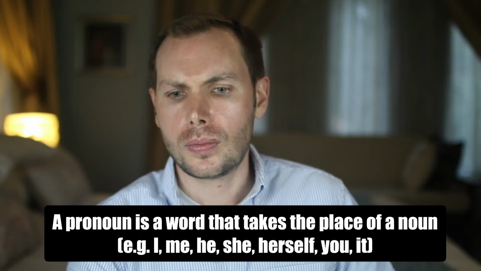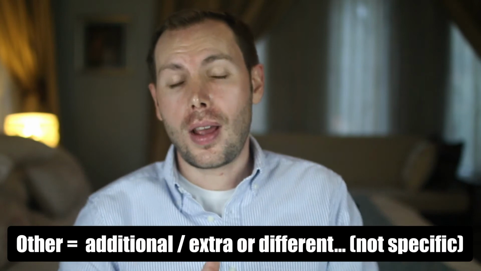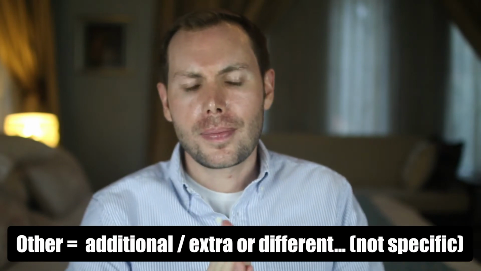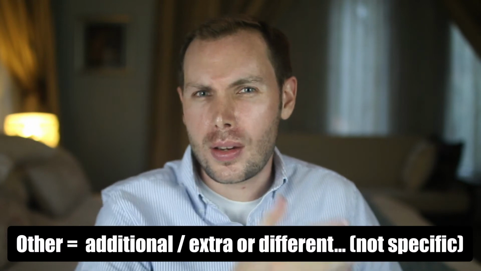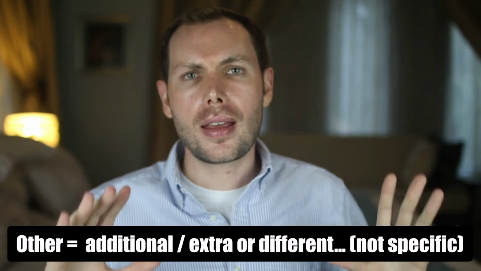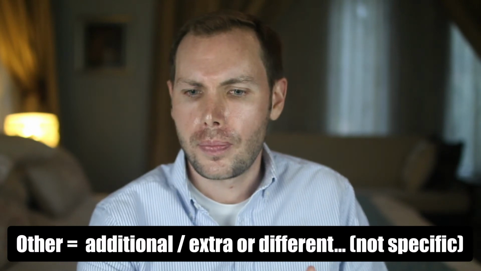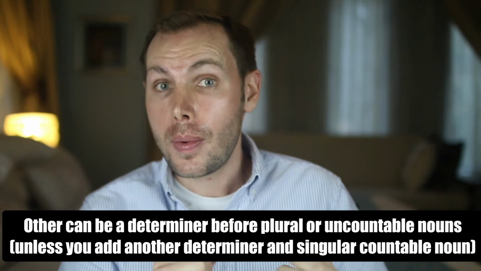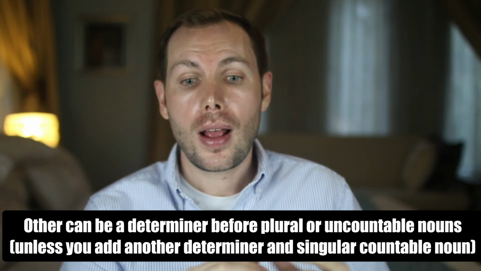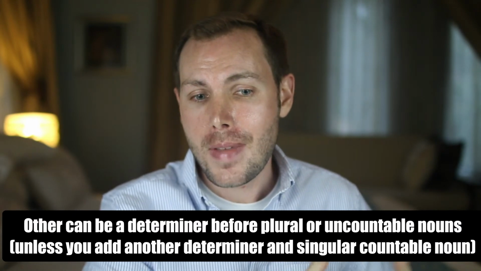So why don't we first look at other? Other means something additional, extra, or different, as we mentioned before. Now, other is not specific. It's not specific. And other can be a determiner if it's before a plural or uncountable noun.